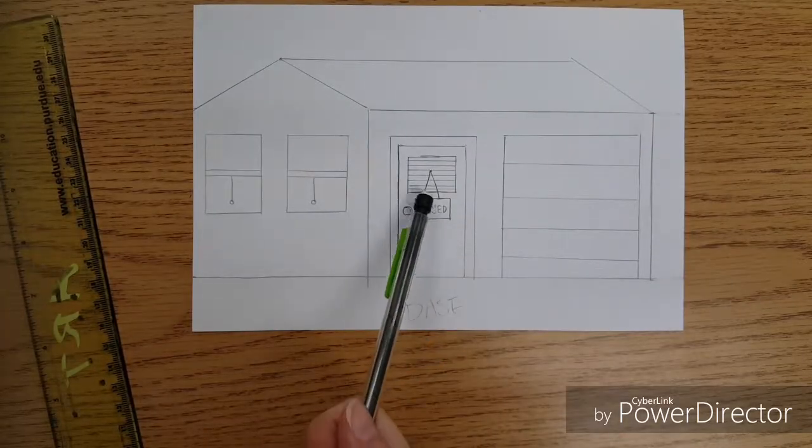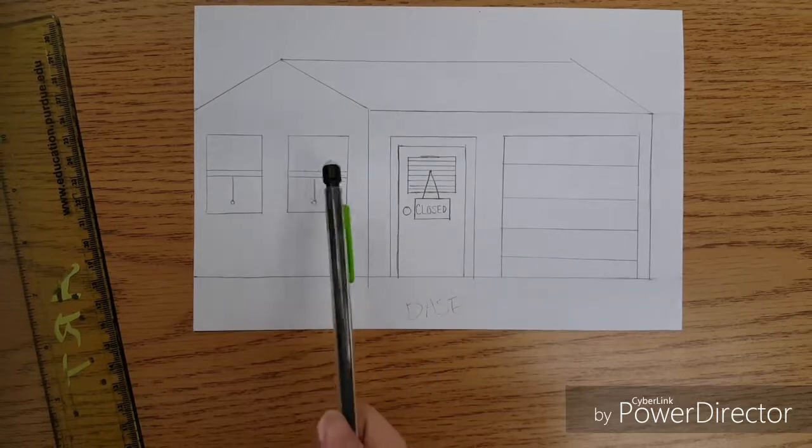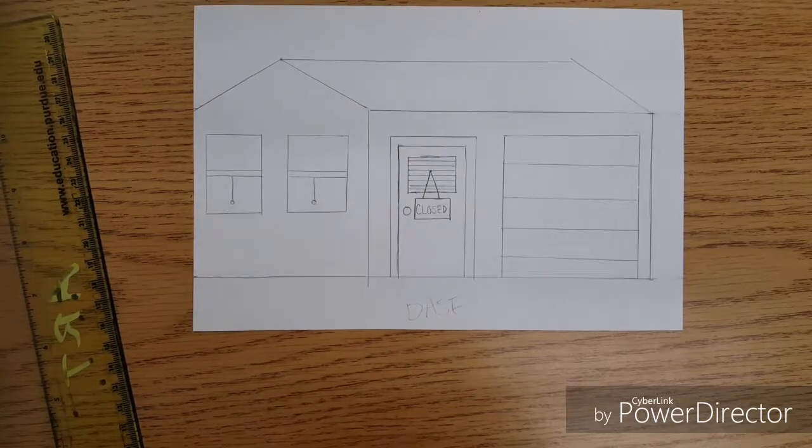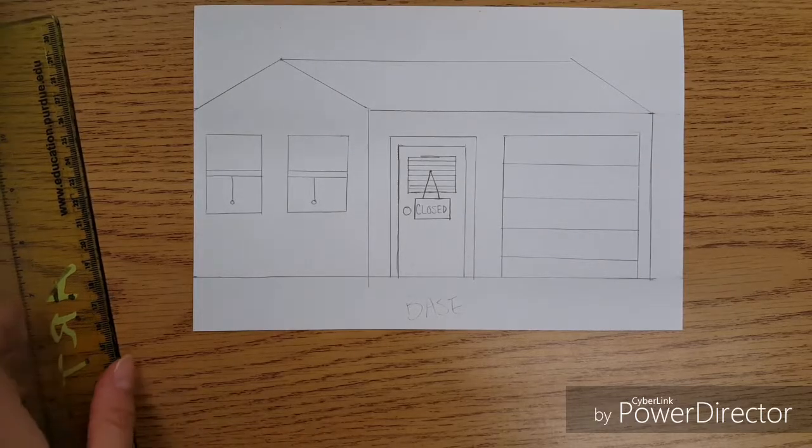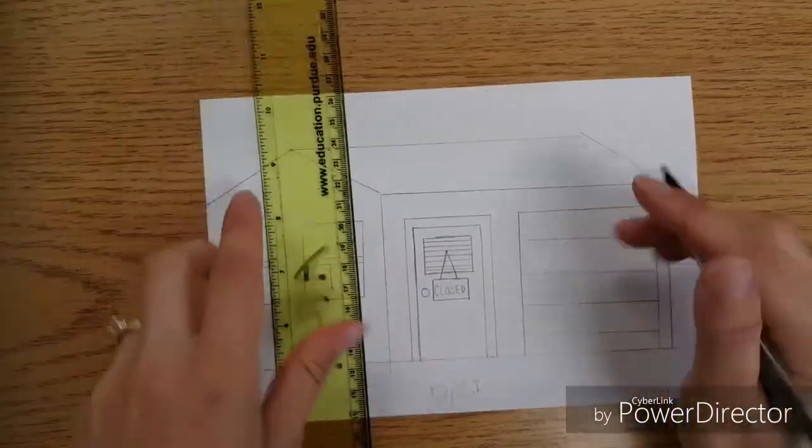I now have a door. It's a shop, it's closed. Garage door, a couple of windows. For the chimney. For the chimney on your house, if you want one.